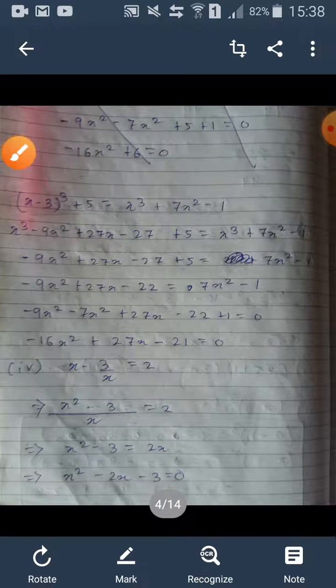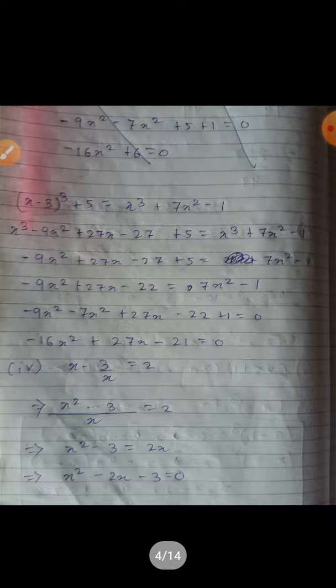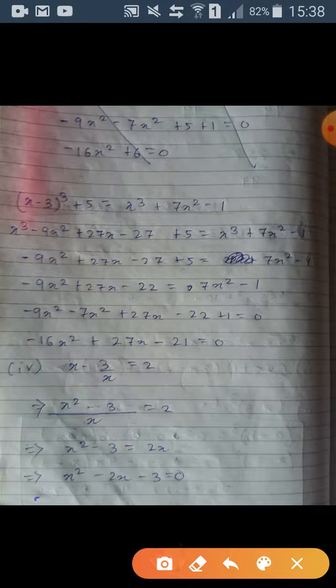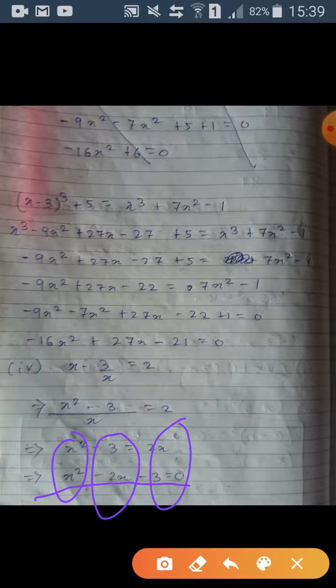It becomes x square minus 2x minus 3. So now we need to verify whether it is a quadratic equation or not. It has an x square, it has an x, it has a constant. So yes, it is a quadratic equation.